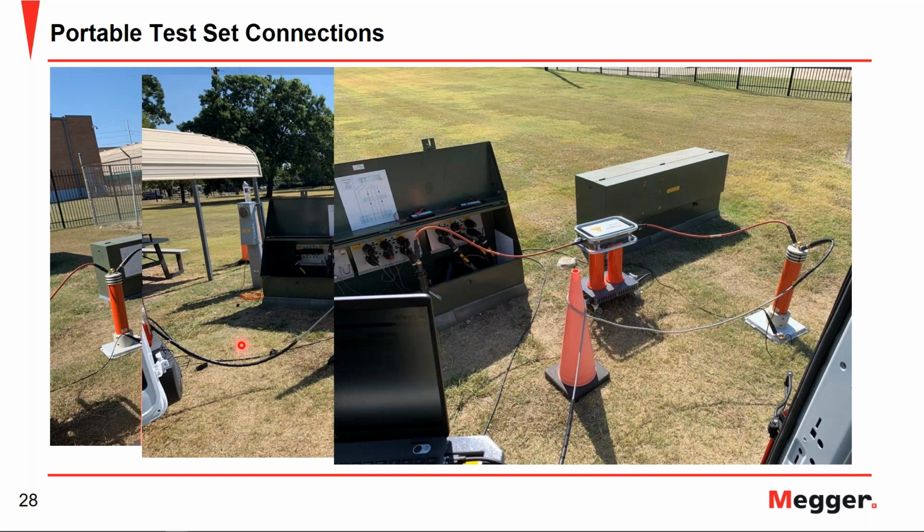This is the bird's eye view. Actually, you can see I'm in the van right next to the test set. I always like to be able to keep an eye on my test circuit. So while I'm performing the measurements, I can keep an eye on everything in case I need to take any actions or corrective actions.